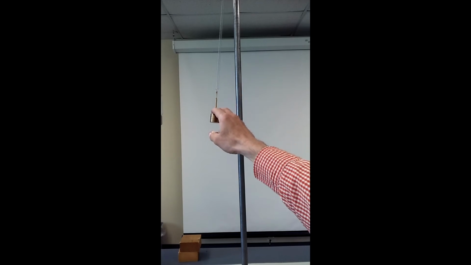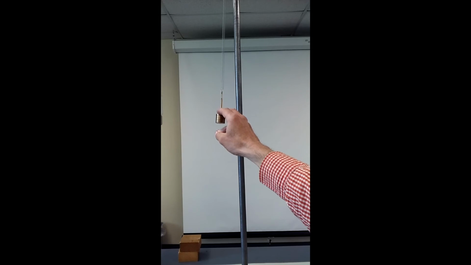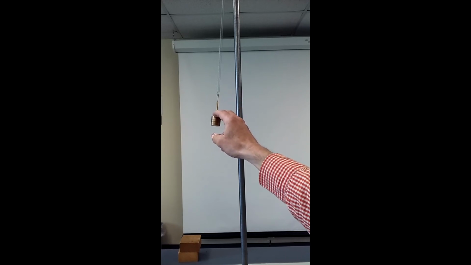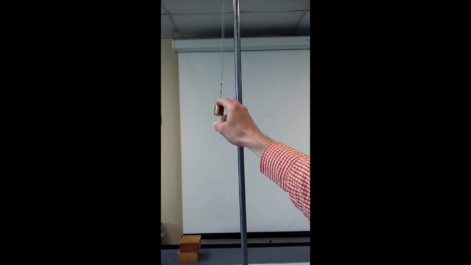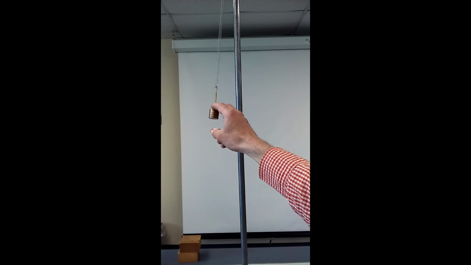Now we're using a static measurement to determine that, but the configuration of forces, not counting your hand, but the force that would come from its own weight and the spring, the other forces would be the same when it's actually moving in simple harmonic motion.